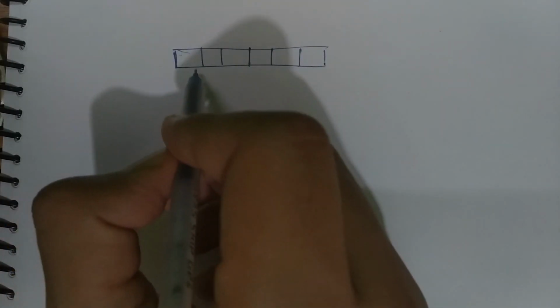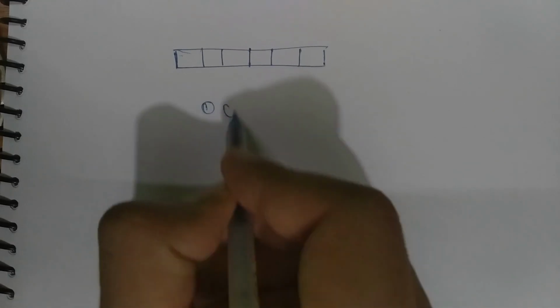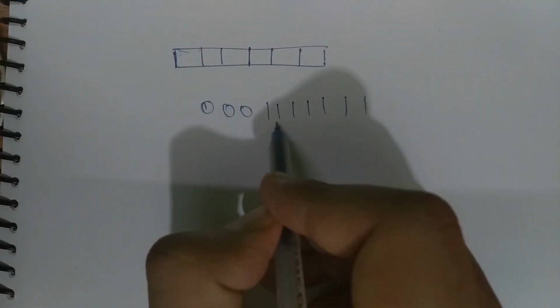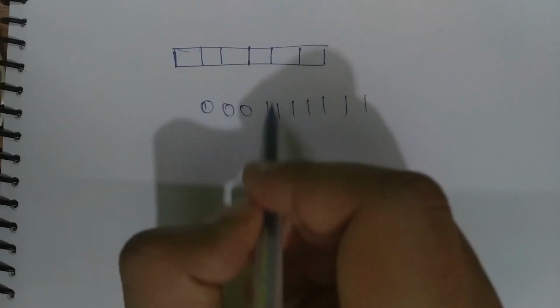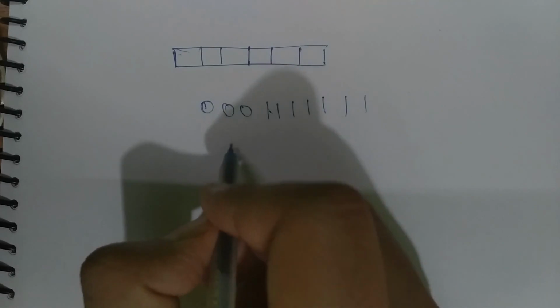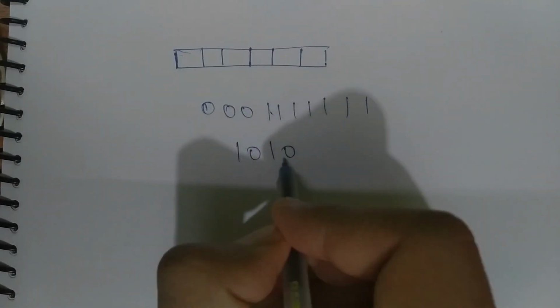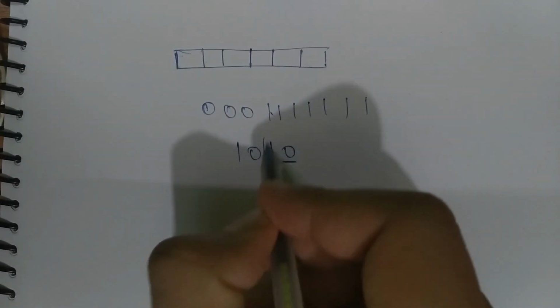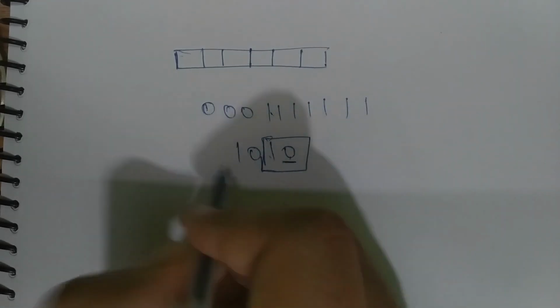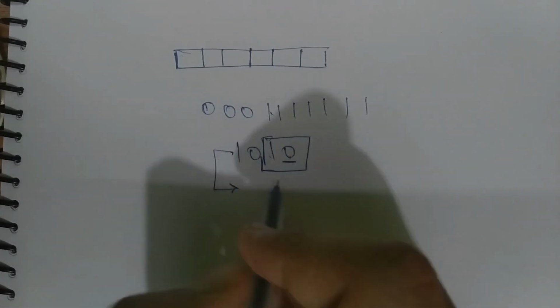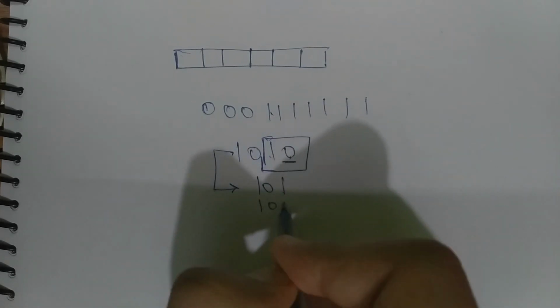Suppose we have the string given in the example, which is 0 0 0 1 1 1 1 1. In this string we can clean only if there is a 0 after a 1. Say we have the string 1 0 1 0, then we have this 0 after 1. Out of these two we can erase any one, the 1 or the 0. So from this operation we can get either 101 or 100.